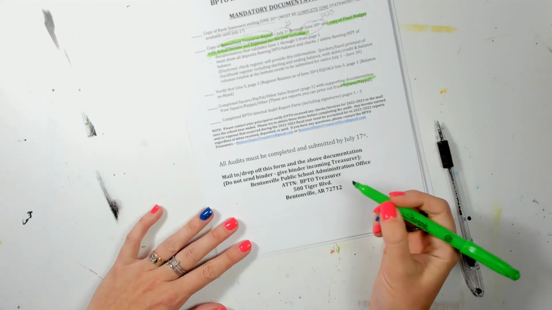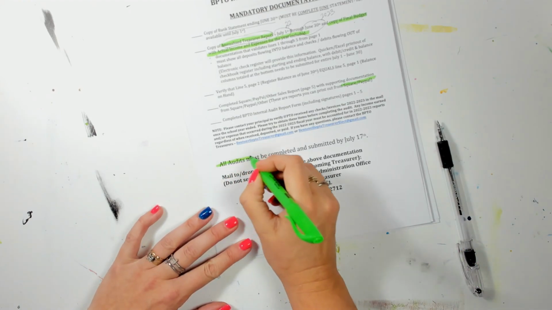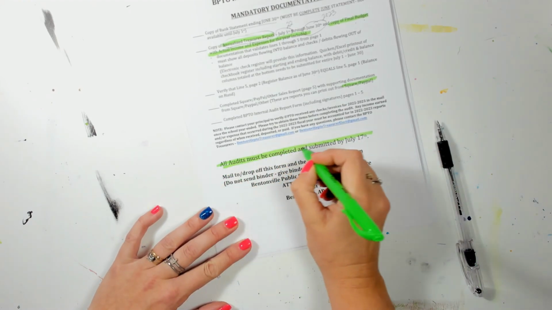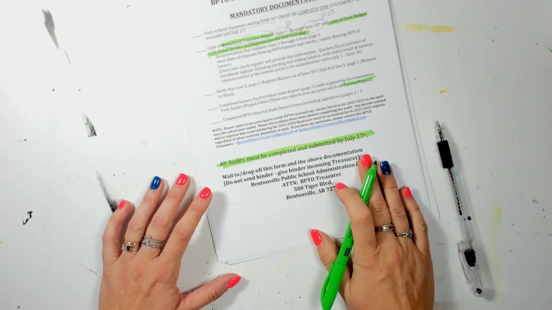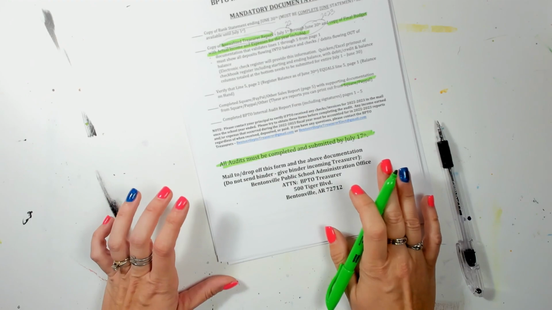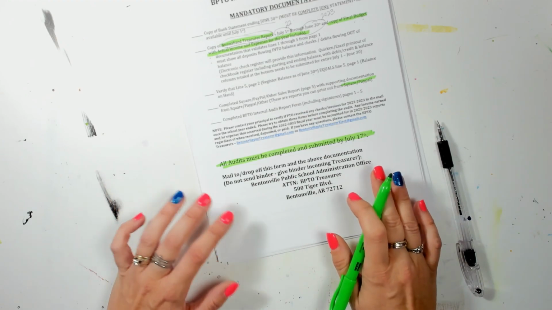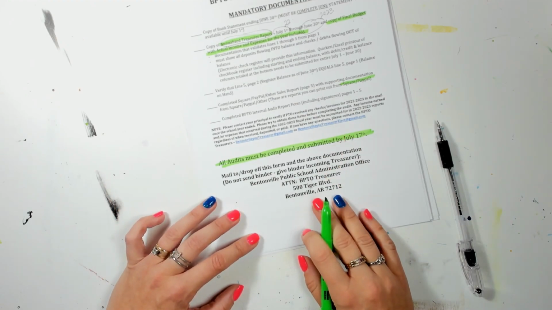A few things to keep in mind down here. All audits need to be done by and turned in by July 17th. Typically, that date is July 15th, but this year, July 15th falls on a Saturday, so we gave you guys a couple of extra days.